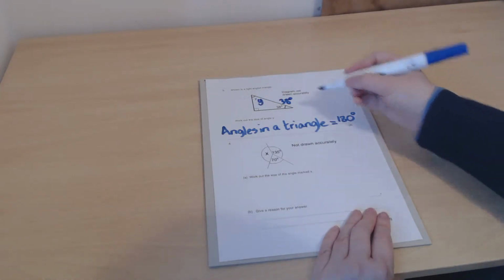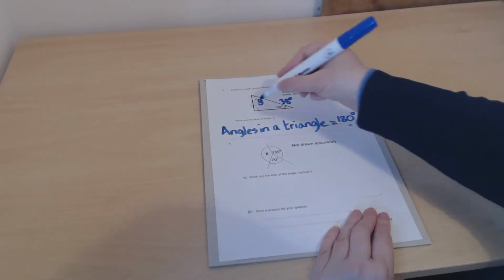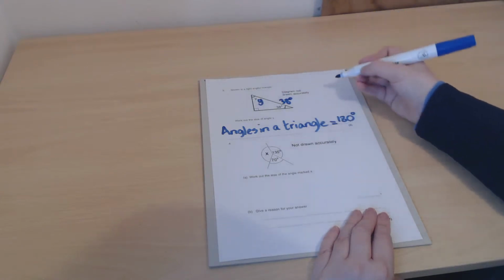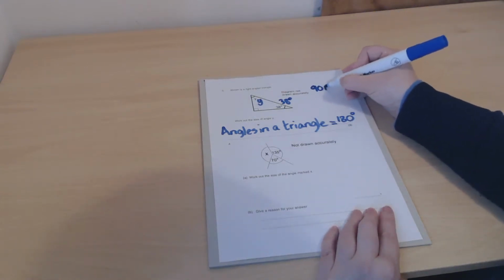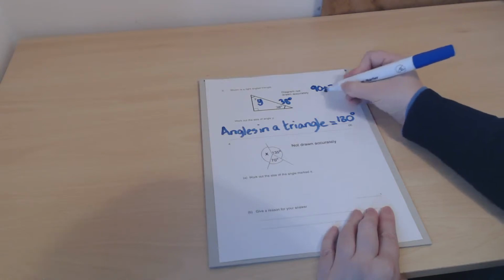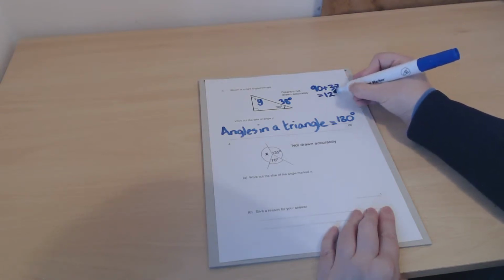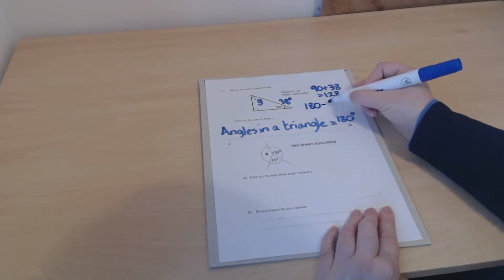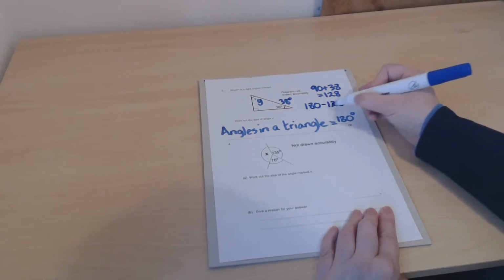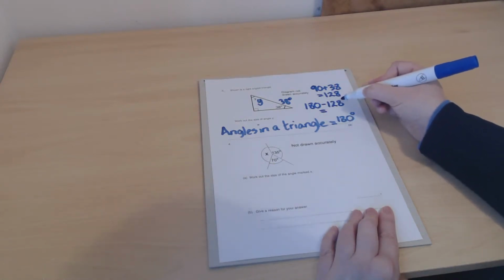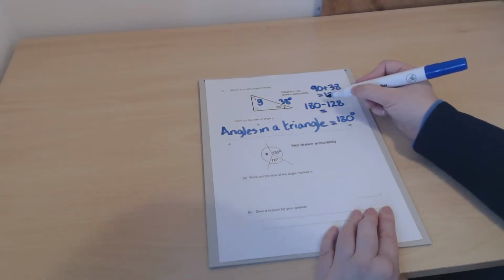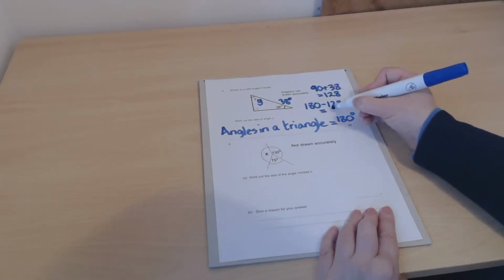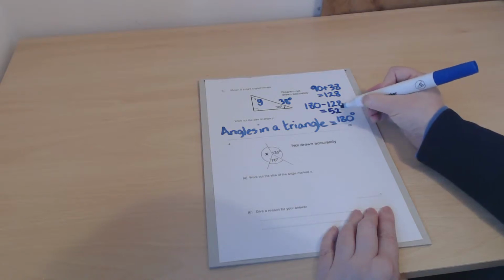So to work out what the missing angle is, we're going to do 90 plus 38, which is going to give us 128. And then we're going to take that away from 180. So 130 from 180 would be 50. It's an extra 2 there, so it's going to be 52.